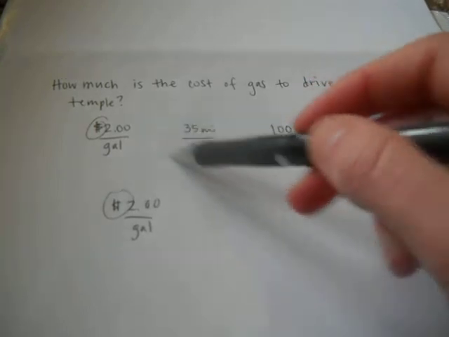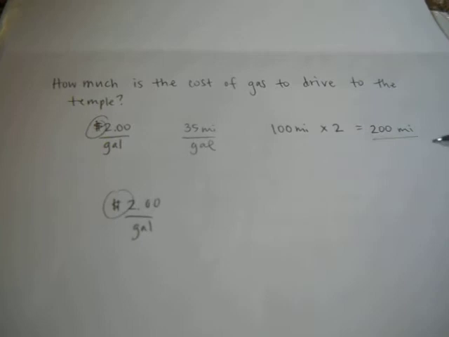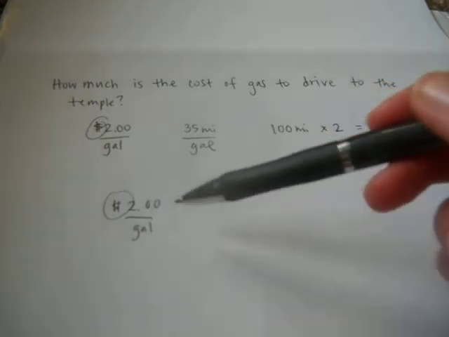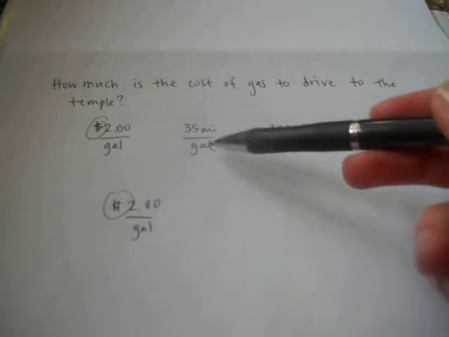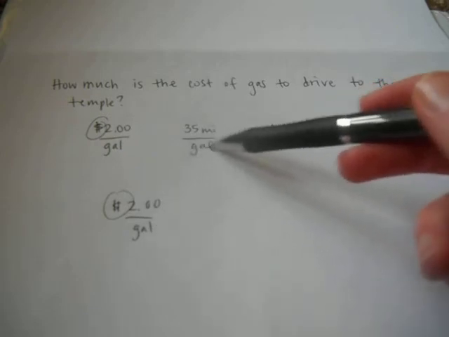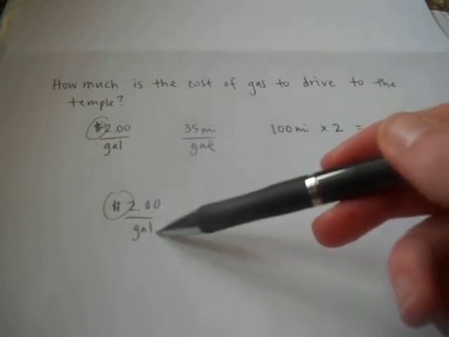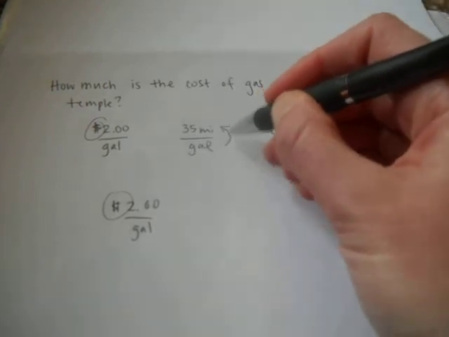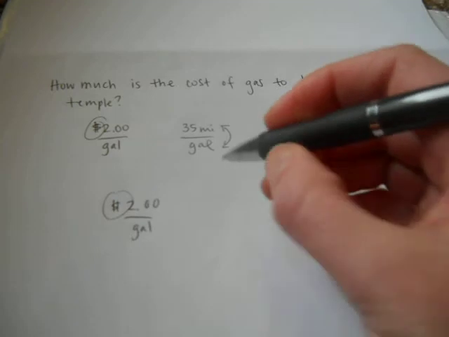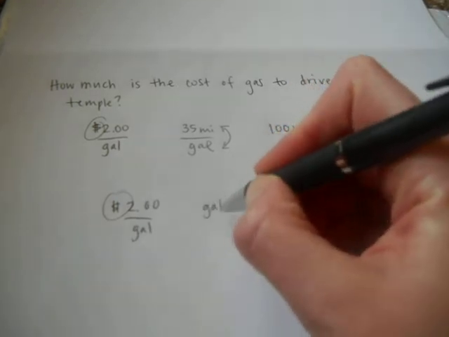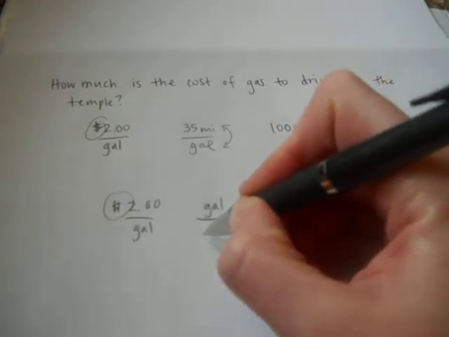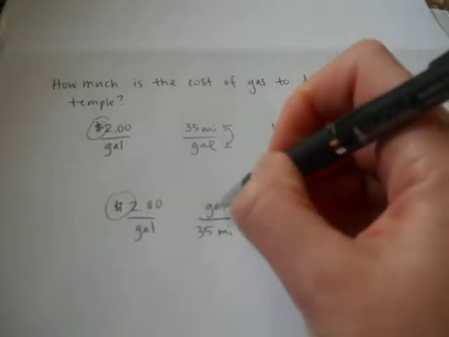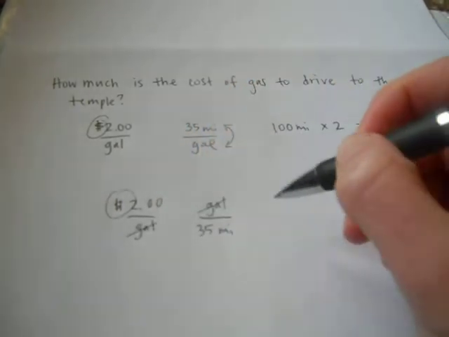Then what should I do next? Miles per gallon or miles over here? Well, the way I think of it is I need to get rid of this gallons eventually. So I need this gallon here to somehow match up with this one so that it'll cancel out. So I'm actually going to flip this 35 miles per gallon and say 1 gallon of gas will take me 35 miles. So that way these gallon units can cancel out.